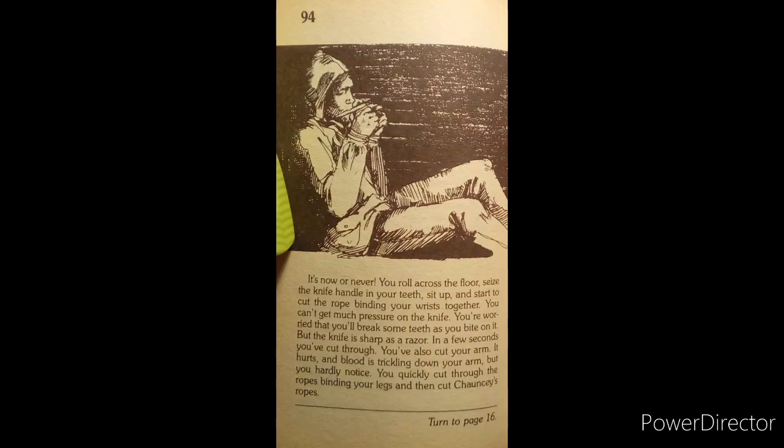It's now or never. You roll across the floor, seize the knife handle with your teeth, sit up and start to cut the rope binding your wrists together. You won't get much pressure off the knife. You're worried that you'll break your teeth as you bite it, but the knife is sharp as a razor. In a few seconds you've cut through it, and you've also cut your arm. It hurts, the blood is trickling down your arm, but you hardly notice. You quickly cut through the ropes binding your legs and then cut Chauncey's ropes. Turn to page 16.